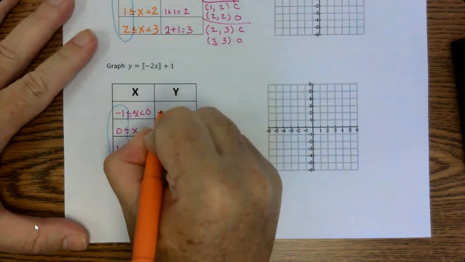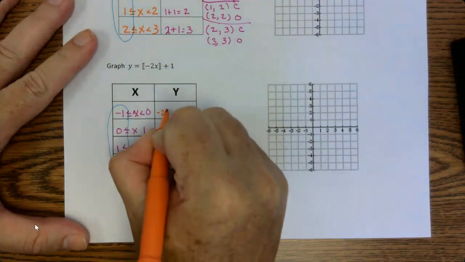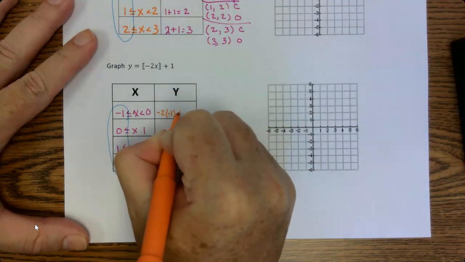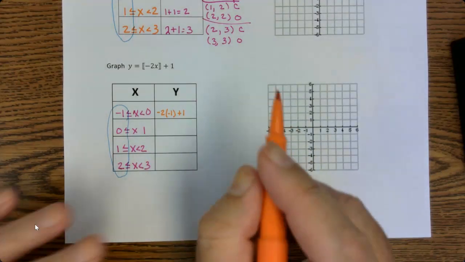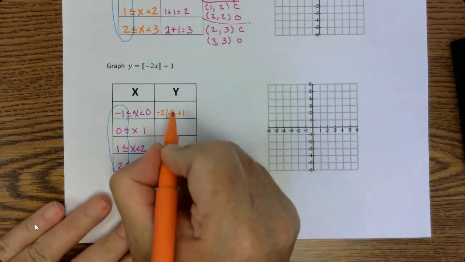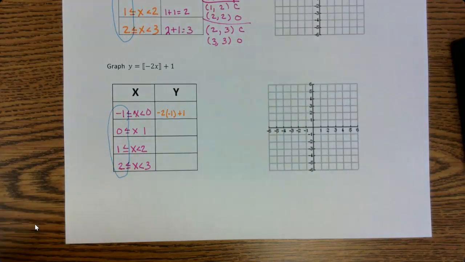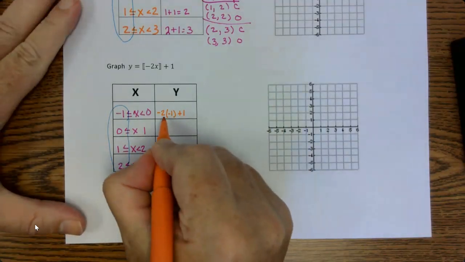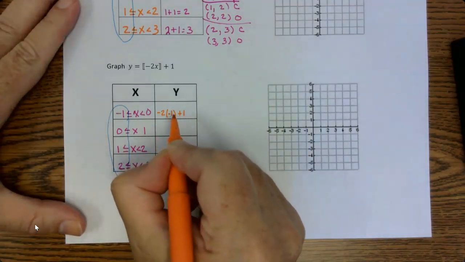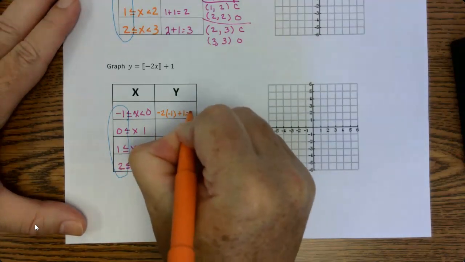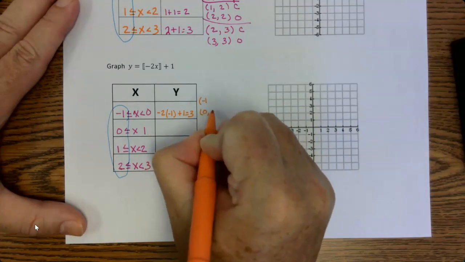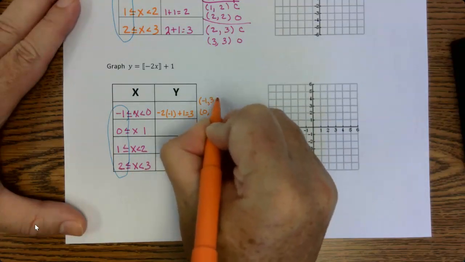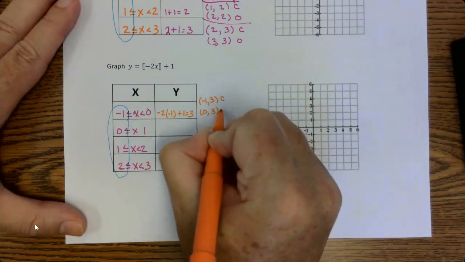So negative 2 times negative 1 plus 1. So that's negative 3. Oh, did I just say that? Oops-a-daisies. So negative, oh no. Okay, so I'm coming back for summer break. So how about this? Let's try this again. Negative 2 times negative 1 is positive 2 plus 1 is 3. So this gives us negative 1 and a 0 and a 3. And remember, closed, open.